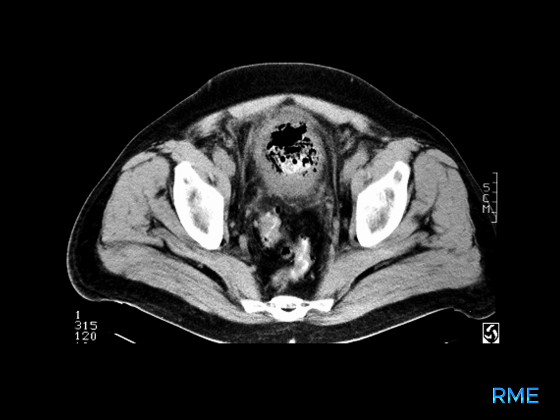What do you see in this image? This image shows gas and oral contrast within the bladder. These findings are characteristic of an enterovesical fistula. The presence of air and contrast in the bladder indicates an abnormal connection between the bowel and bladder.